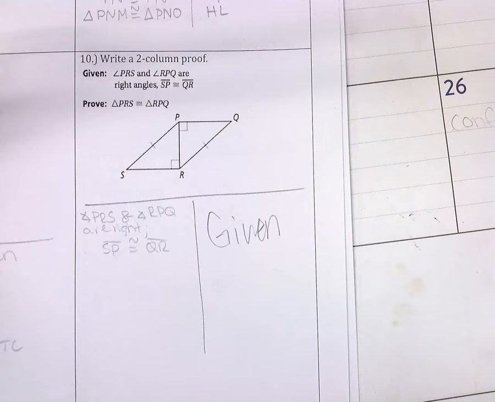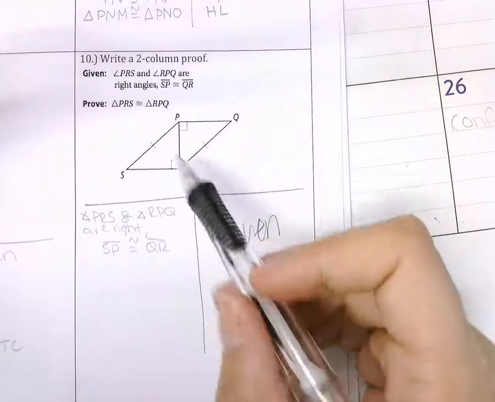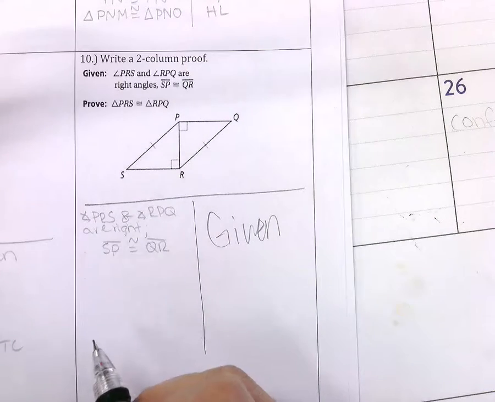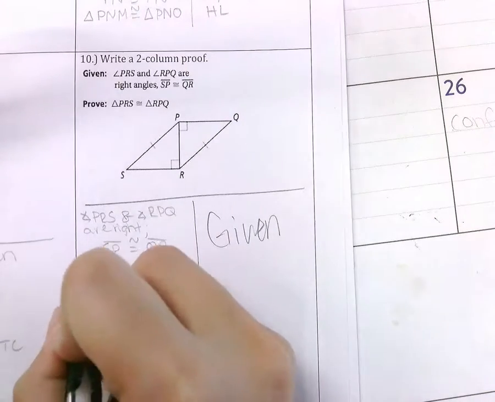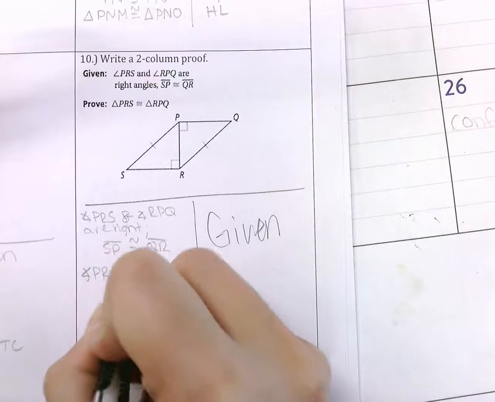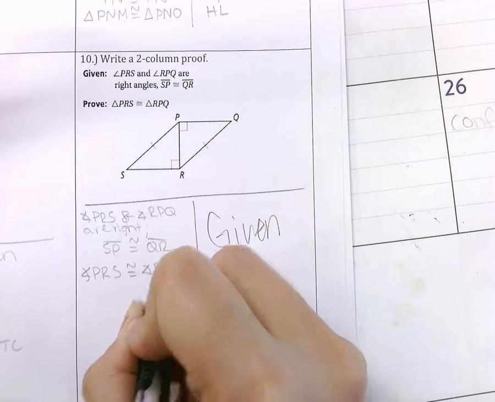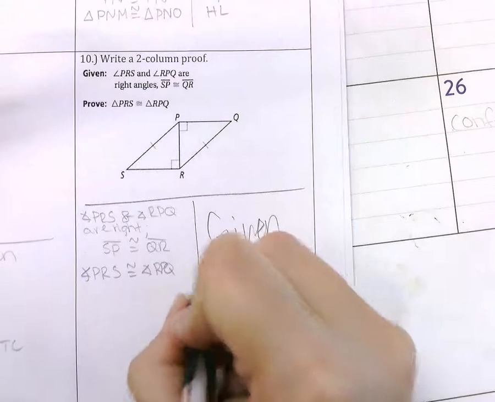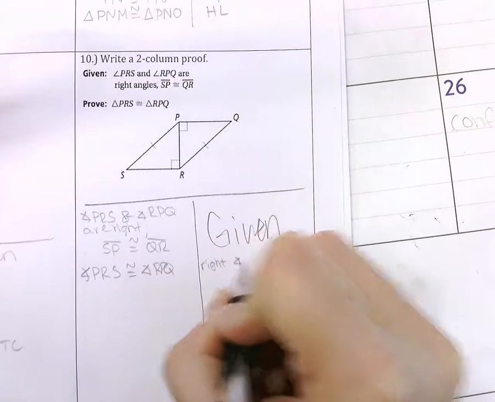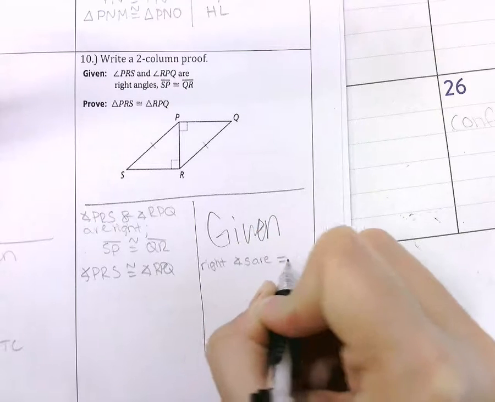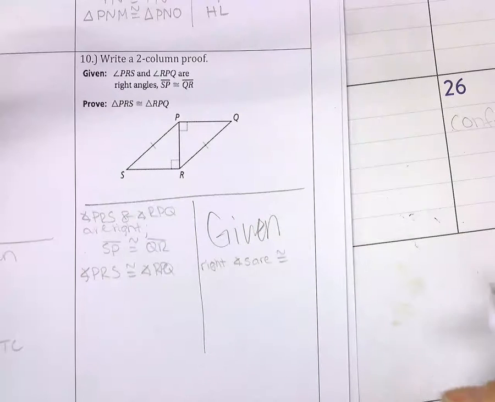What else can we say? Angle PRS and angle RPQ are congruent because right angles are congruent. We can't just call them R and P though. We have to call it PRS and the other one RPQ. So right angles are congruent. Our favorite theorem.